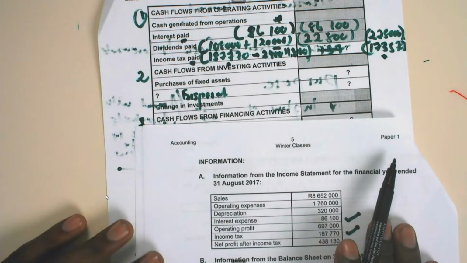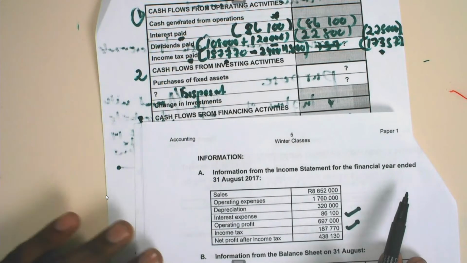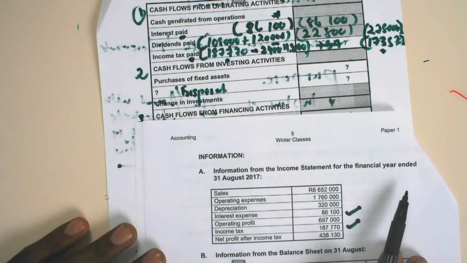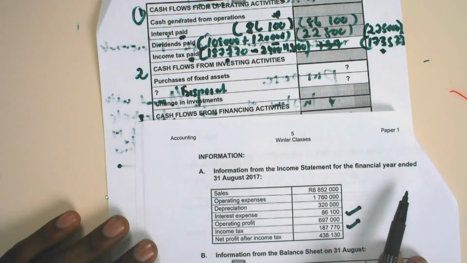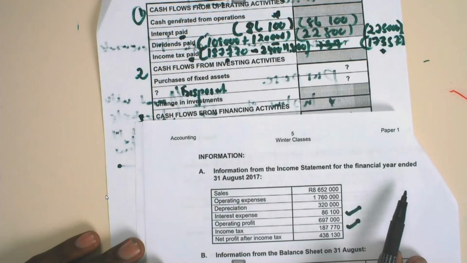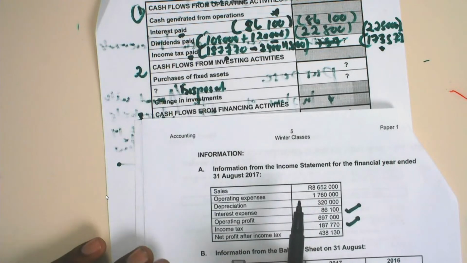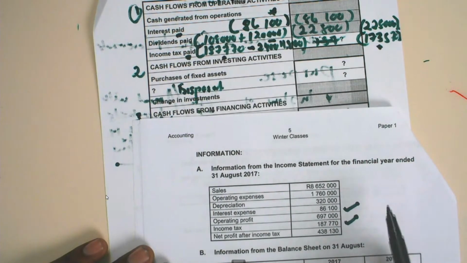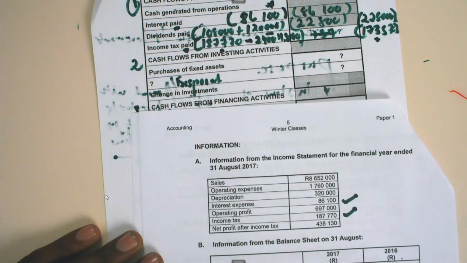But if the note is given, we need to go to the movement. Under the movement, we'll go to additions at cost, and in the additions at cost, we'll have the amount for land and buildings, the amount for vehicles, and the amount for equipment. So we'll add all the amounts together, and the final amount that we get there will represent the purchases of fixed asset. Now let us go to the information and see which one is given.